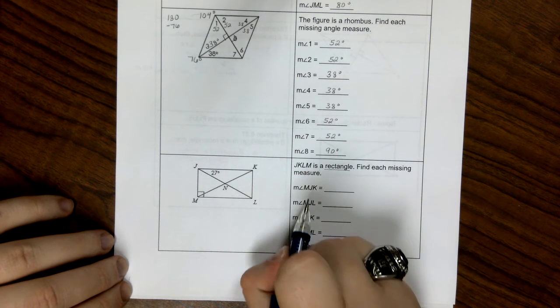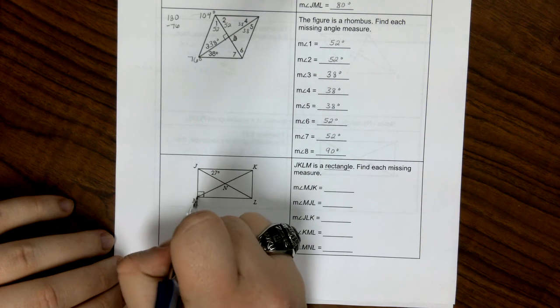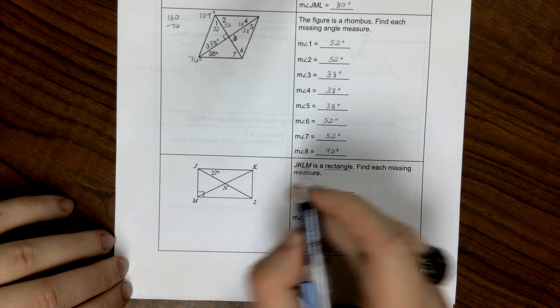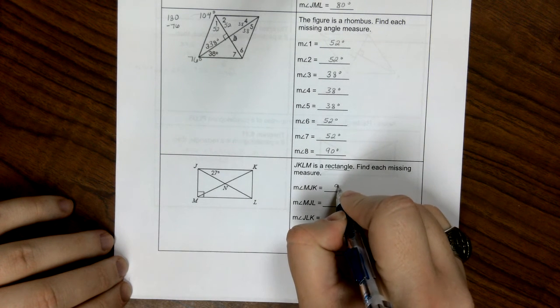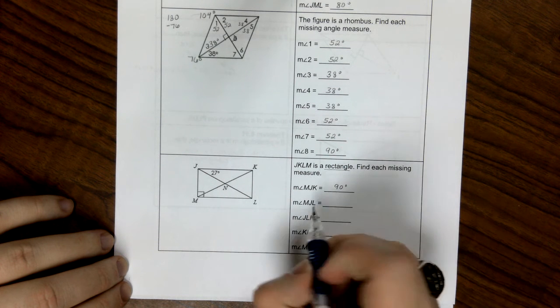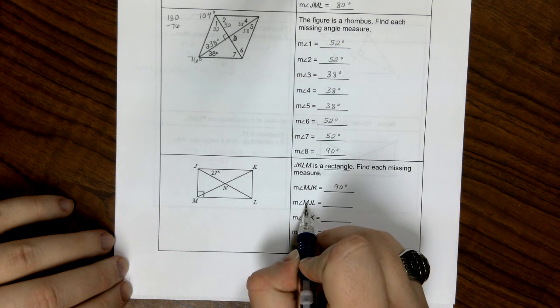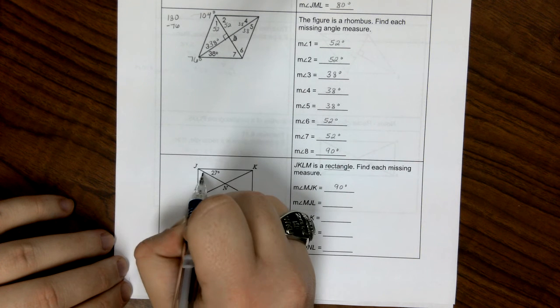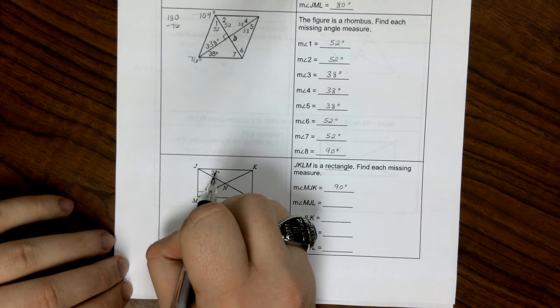Let's go up and find these angles. MJK, that is both those together, that entire corner, so we know it's 90. Then MJL. Well, we know a piece of it is 27 degrees.